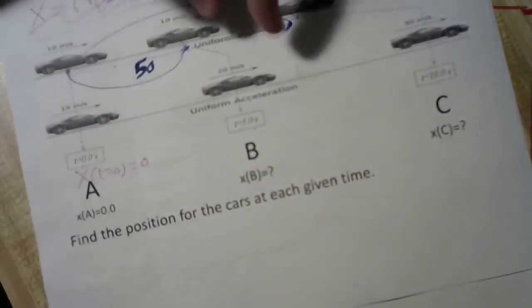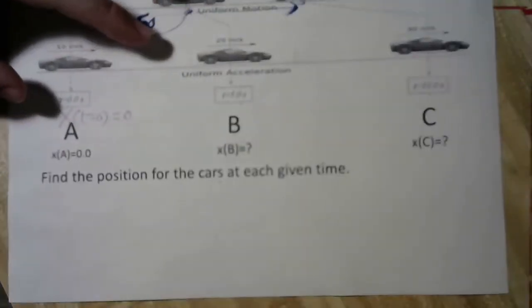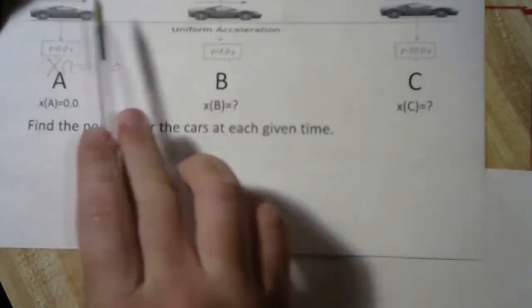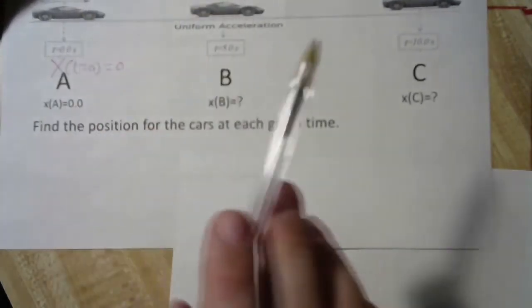Now how can I find the change in position for the second car, which has an acceleration? How much is its acceleration? I need to compute its acceleration also. Okay, let us see how we can do that. For the next car, I have the time, I have the velocity at each position.